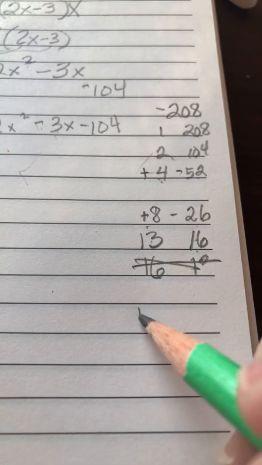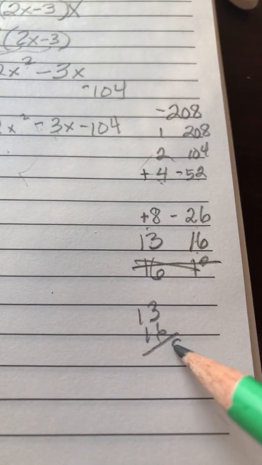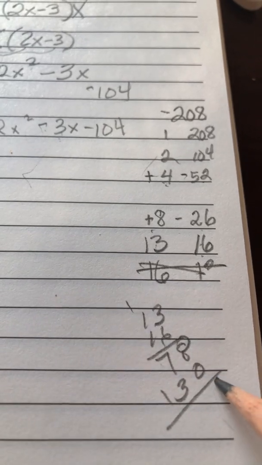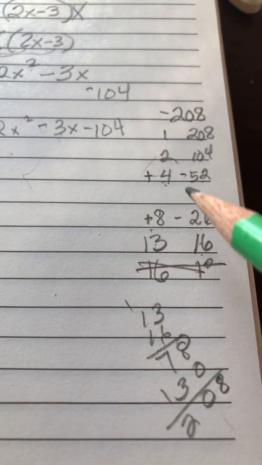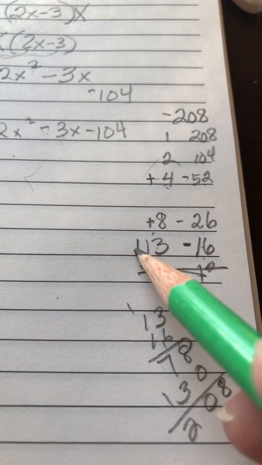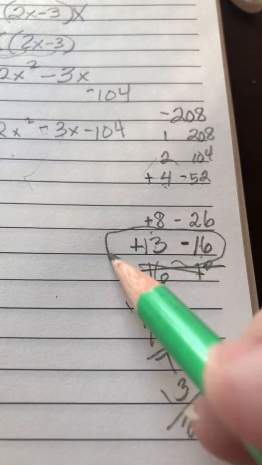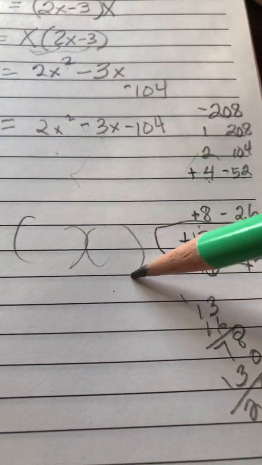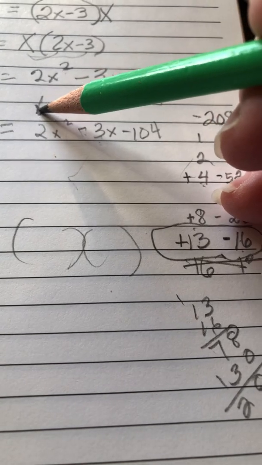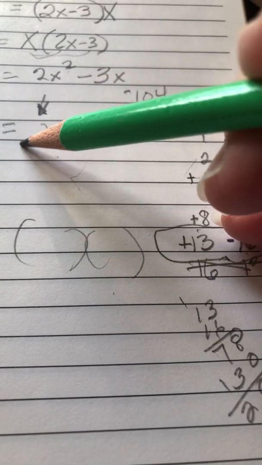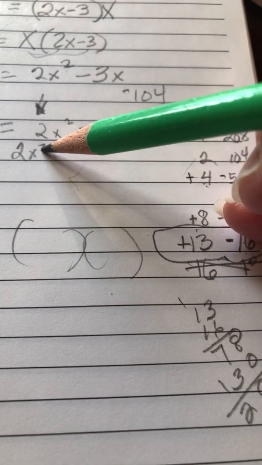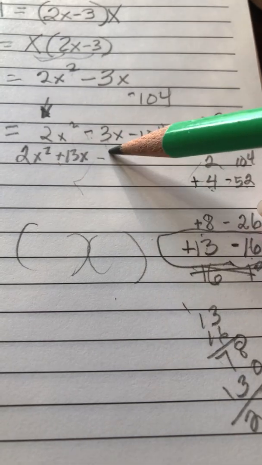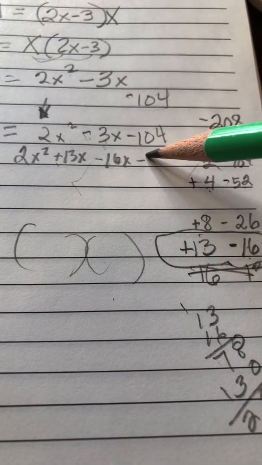13 times 16, I'm going to double check that because I'm doing this in my head, so that can always be dangerous. And we have 8, 10, 2. Yep, there it is. Okay, so the large one is negative, the small one is positive, and that's the set that made negative 3. So we can't pop that right into our set because this started with something other than 1. So we're going to have to do factor by grouping. So we're going to put in that positive 13x, negative 16x, negative 104.